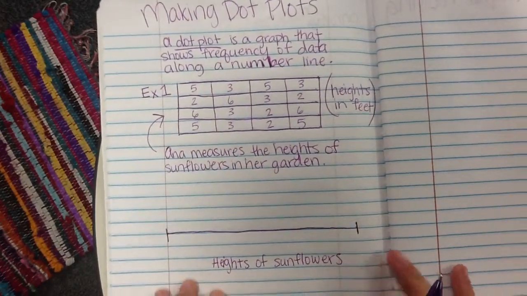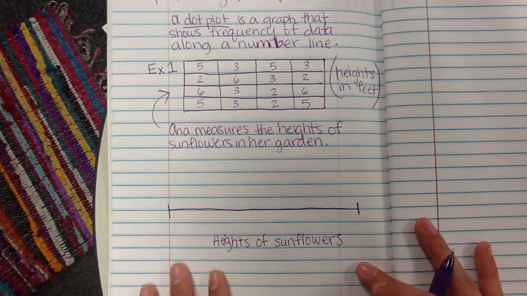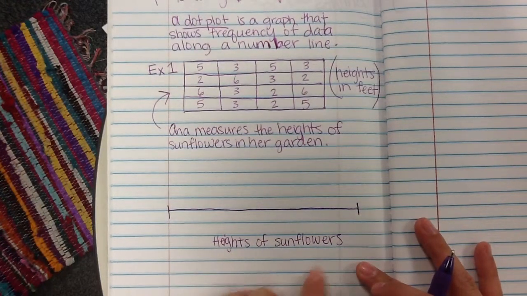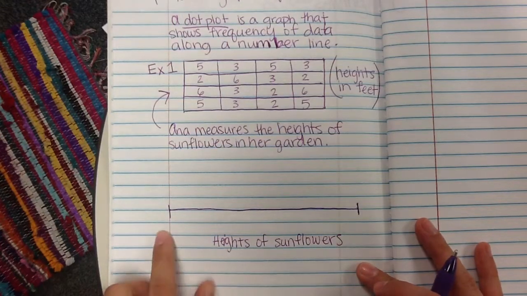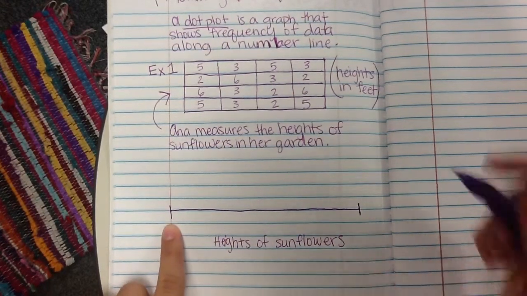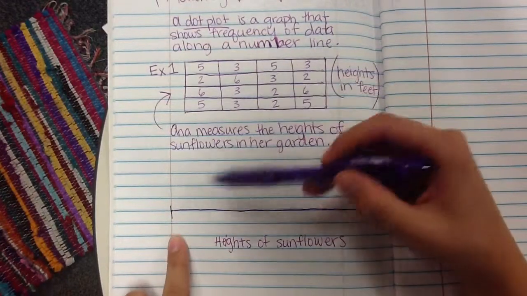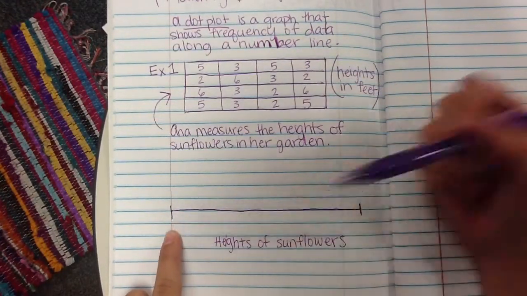Okay. If you need to, go ahead and pause right now and you can write this down. If not, we're going to go ahead and move on. So the first thing you do is you have to put your lowest number in your chart at the very end of your number line.